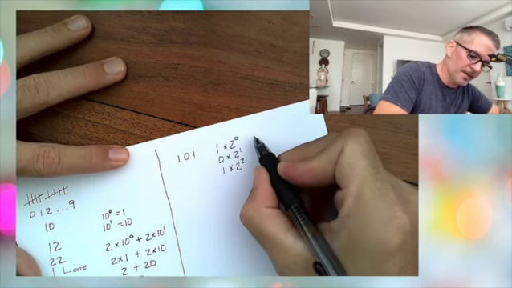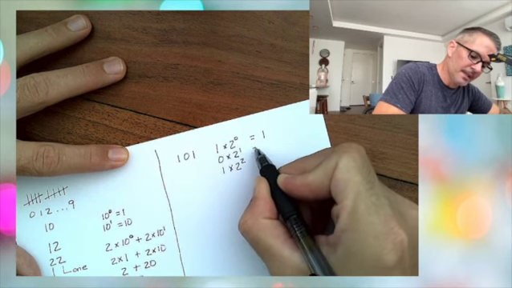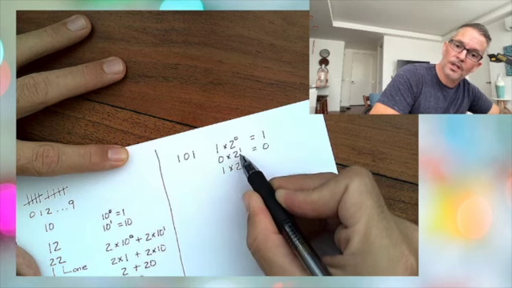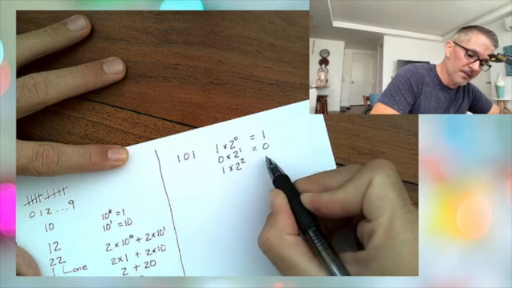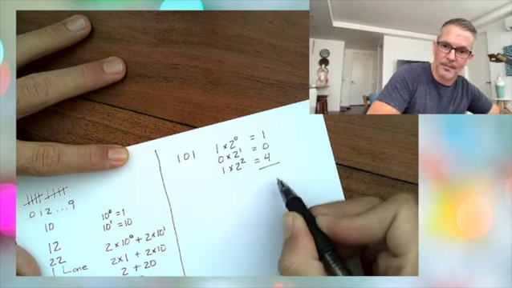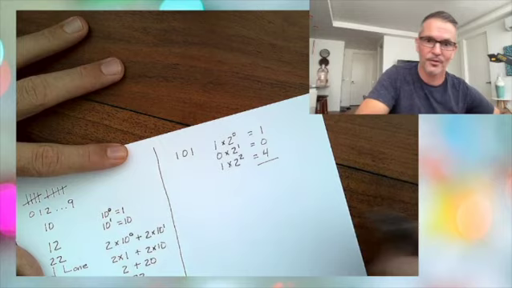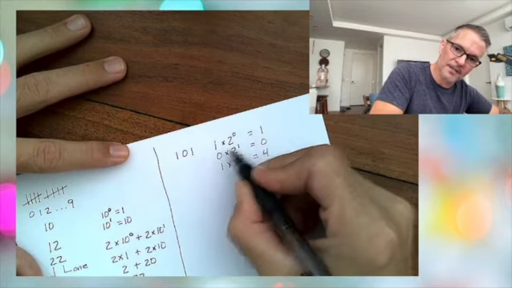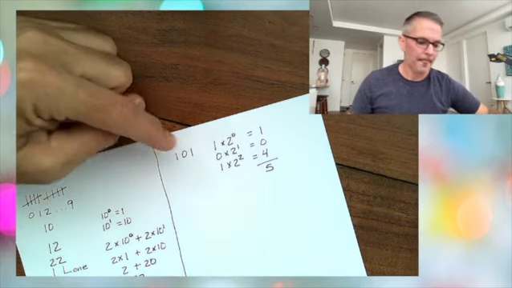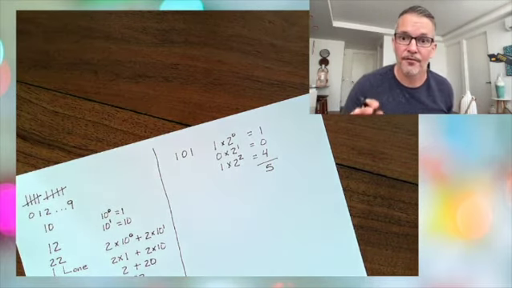And if I add all these up, what do I get? 1 times 1 is 1, 0 times anything is 0, 1 times 2 to the second power is 4. I'm using decimal arithmetic here because I know you're familiar with it. So when I convert this into decimal, I get the number 5. So 101 represents the number 5.